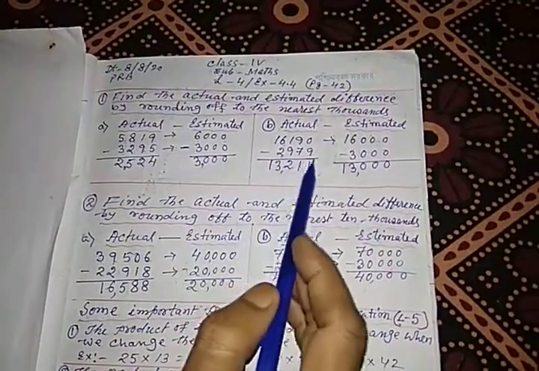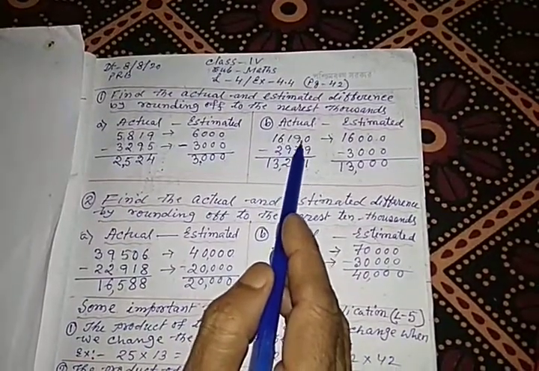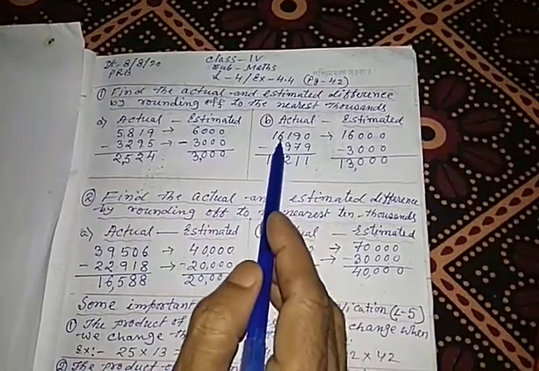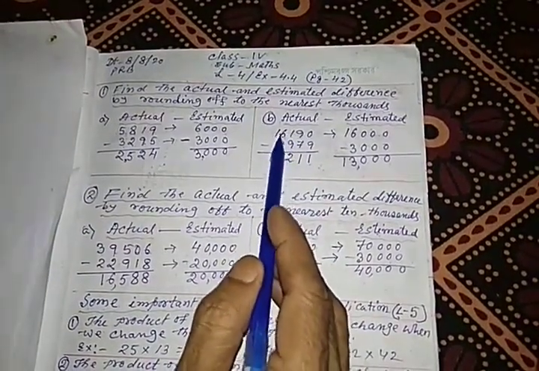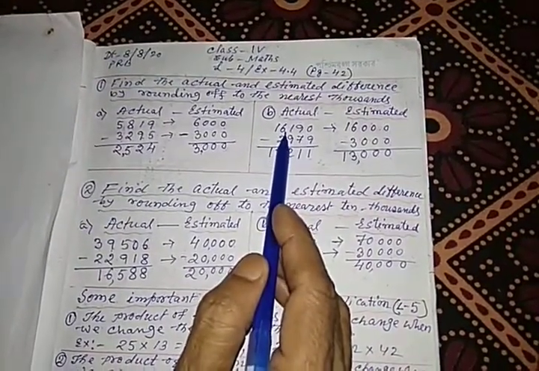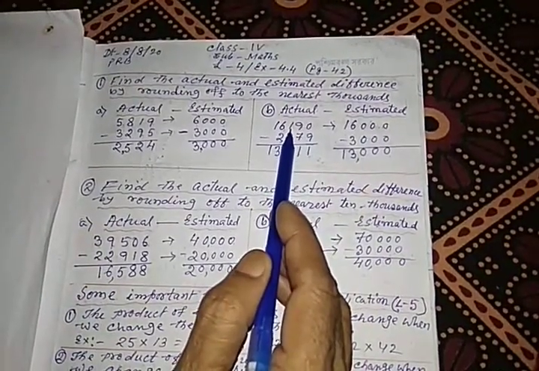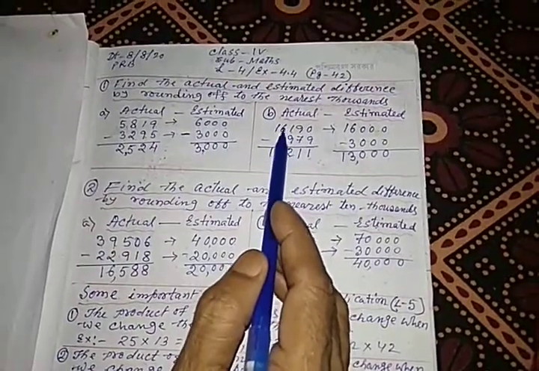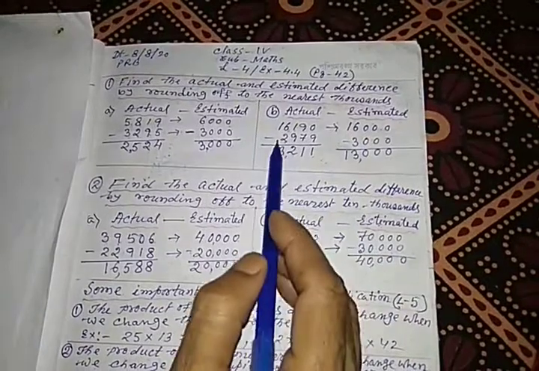Okay, student. In B, you see the numbers are 16,190 and 2,979. We have to round off the digit 6 in this case because 6 is in the thousand place. So we will focus on the next digit. It is 1 which is less than 5. So we will remain at 6, that is 16,000.